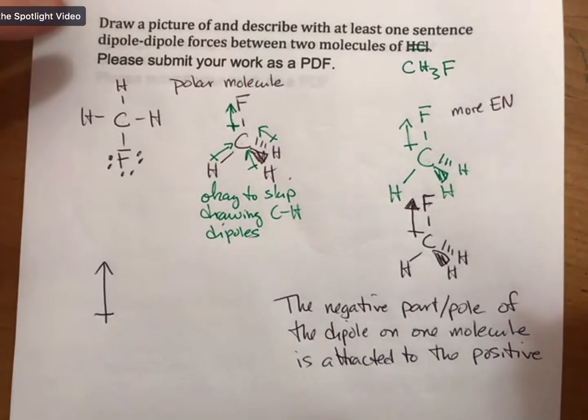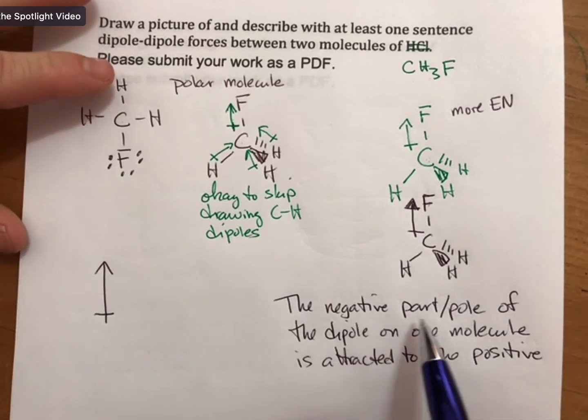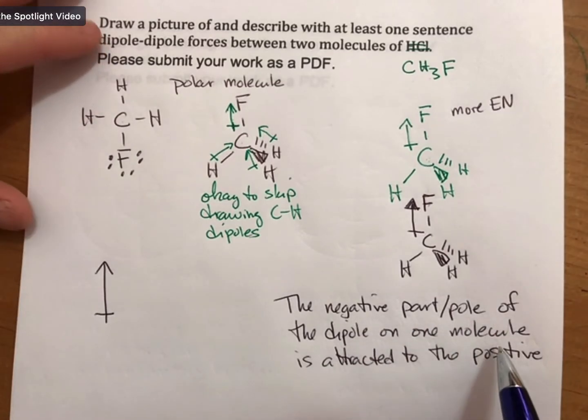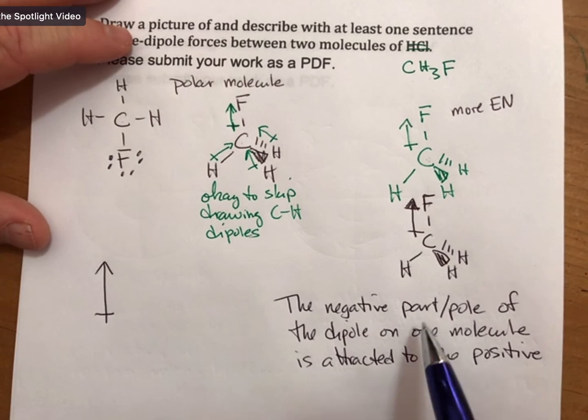Awesome. Good question. The negative part or pole of the dipole in one molecule is attracted to the positive part or pole of the dipole on another molecule.